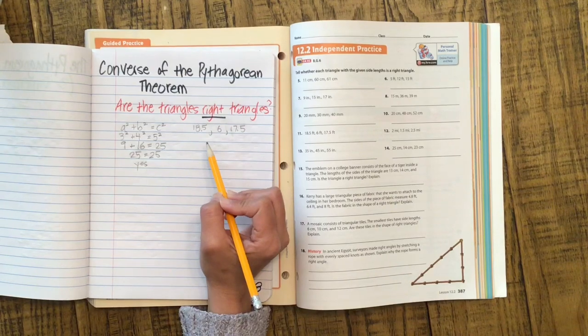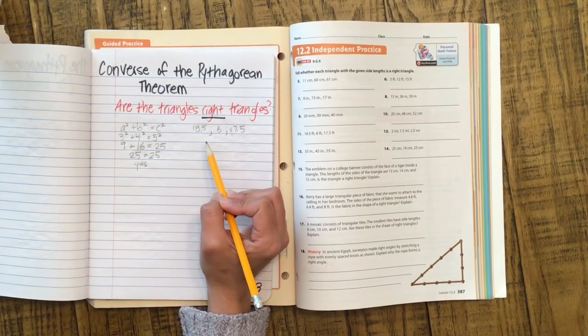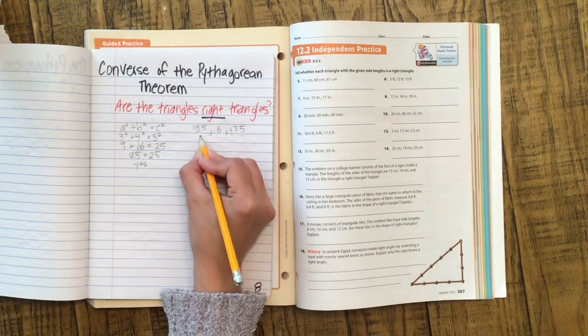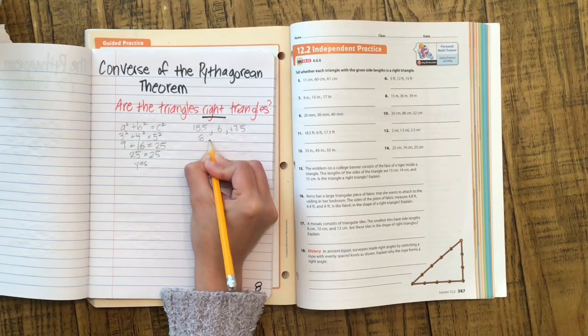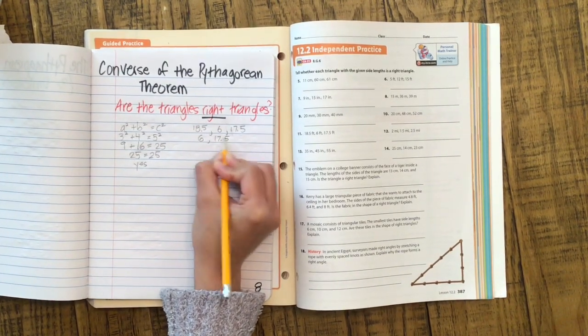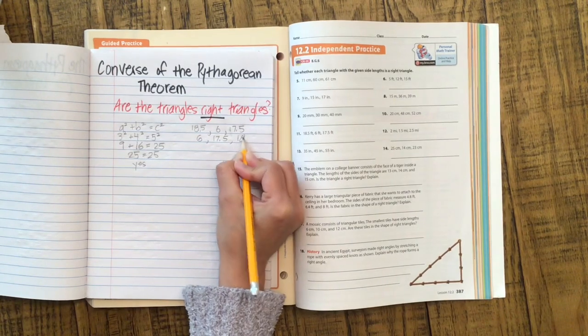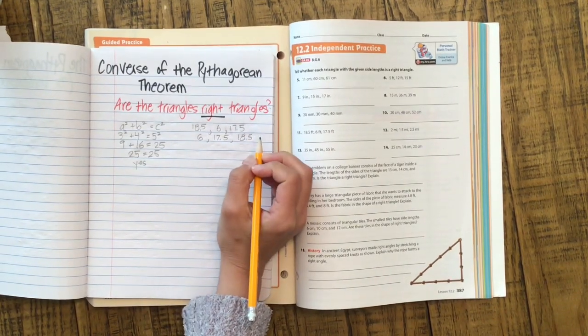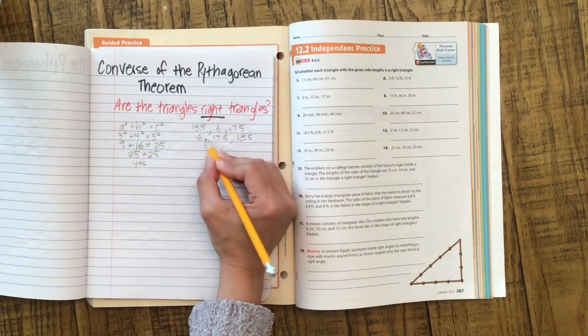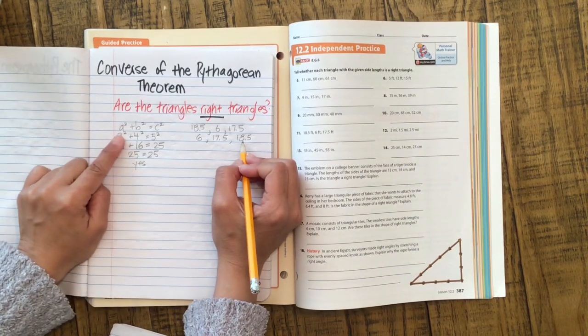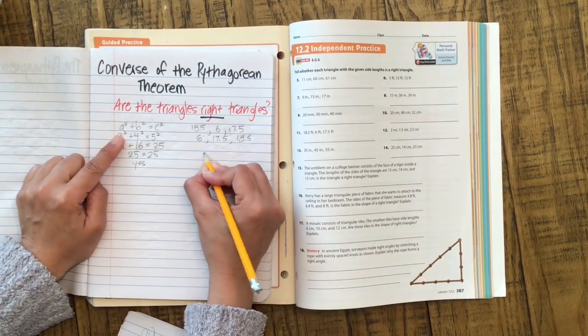So what I am going to do is reorder these numbers and put them from least to greatest. So I'm going to go 6 is the smallest, 17.5, and then 18.5 is the largest. Now I am going to use these numbers. I'm going to plug those into the Pythagorean theorem. I'm going to rewrite the equation.